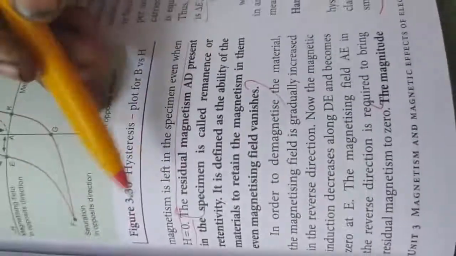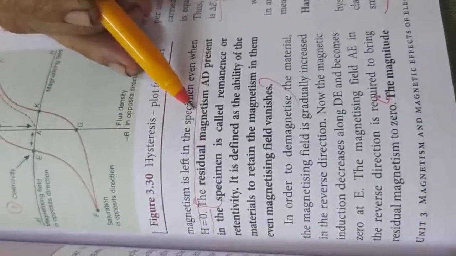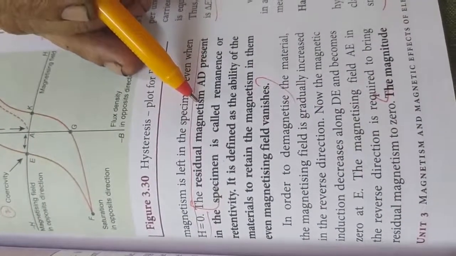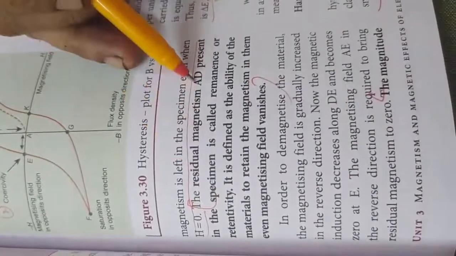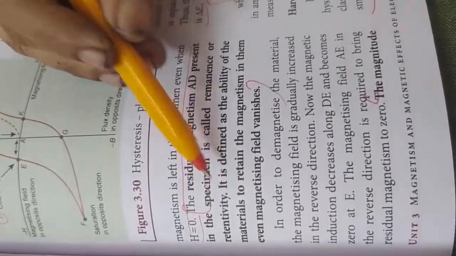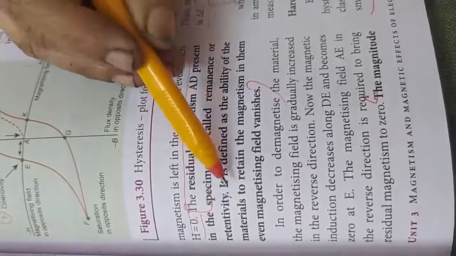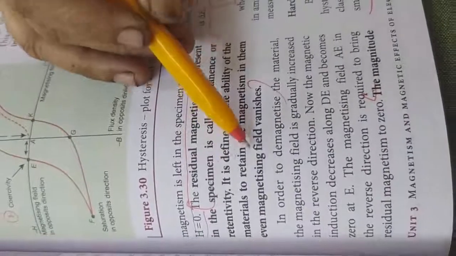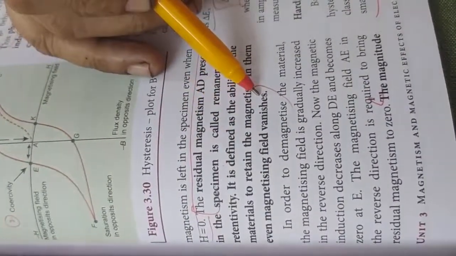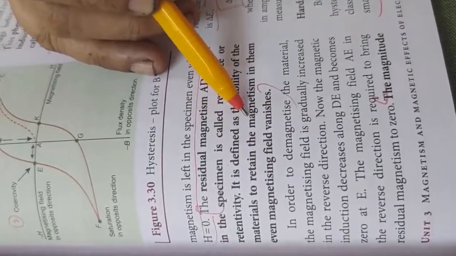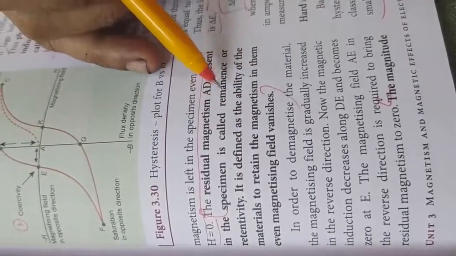What is retentivity? Retentivity is the residual magnetism AD. Residual means remaining. So the residual magnetism AD present in the specimen is called remanence or retentivity. It is defined as the ability of the material to retain the magnetism in it when the magnetizing field vanishes. That is, the magnetizing field vanished, but it still retained the magnetism. This is called remanence or retentivity.